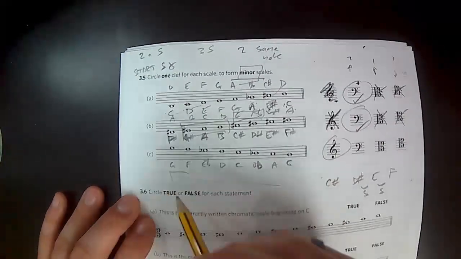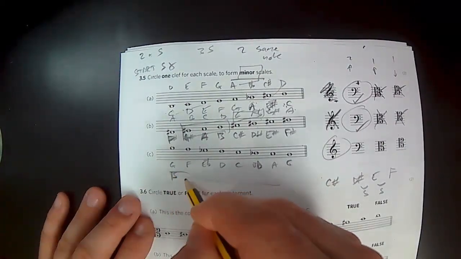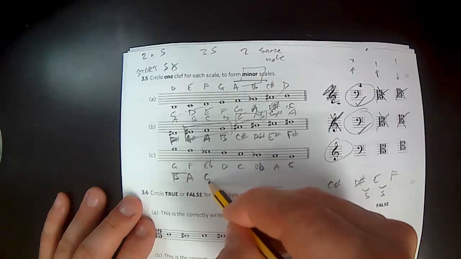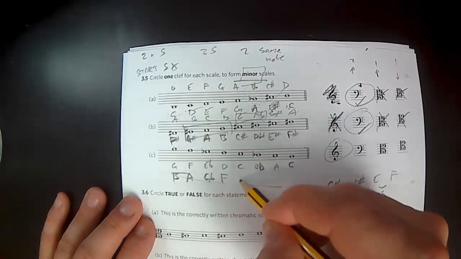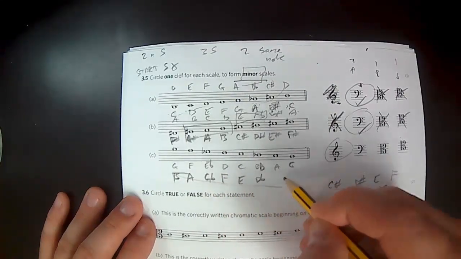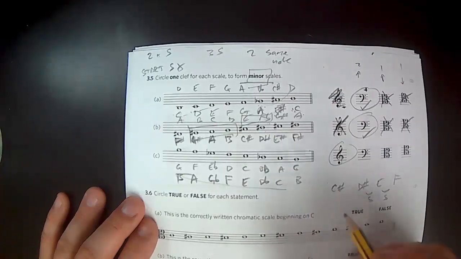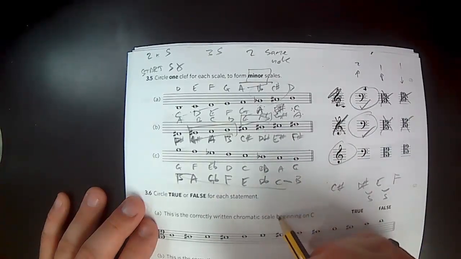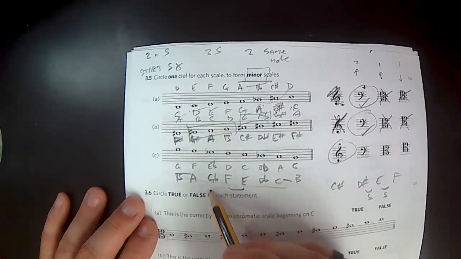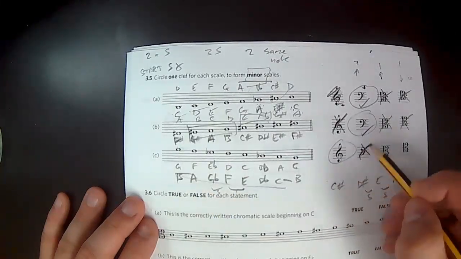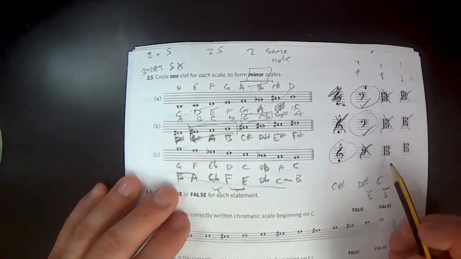Bass clef. This would be B, A, G flat, F, E, D flat, C, B. So we're starting with a semitone at the bottom, and we've got E to F to G flat. That's a double semitone action. No bass clef. I'll just quickly go through these.